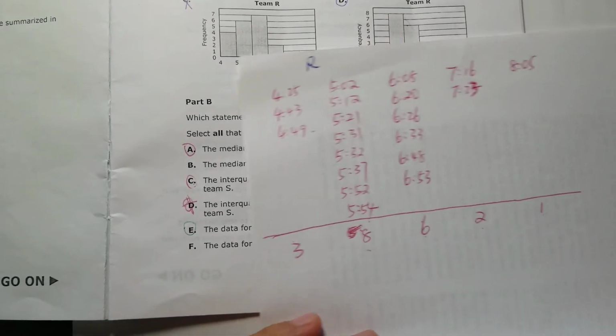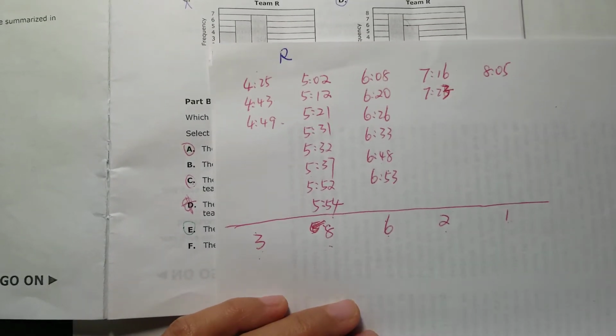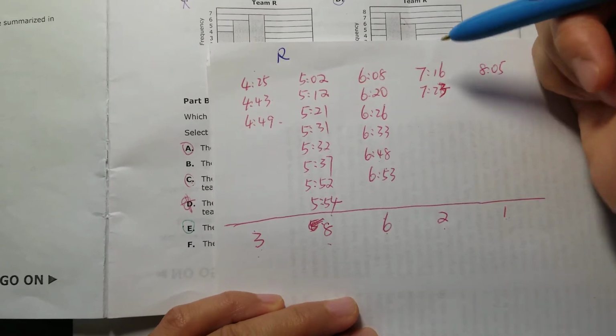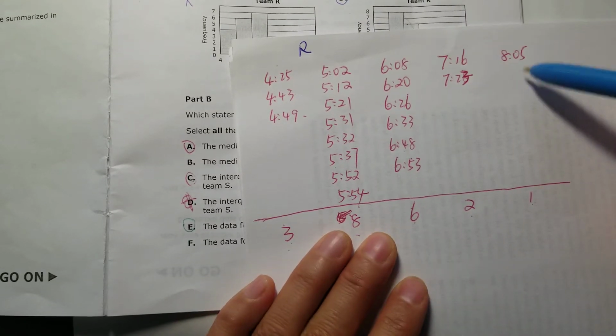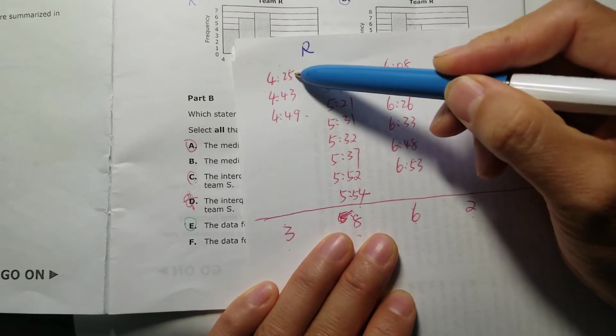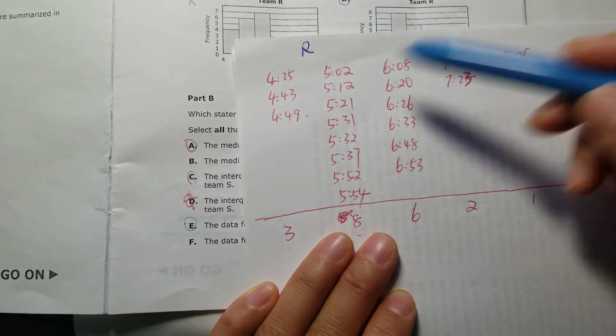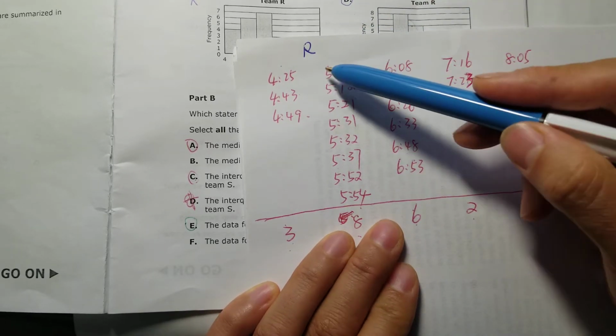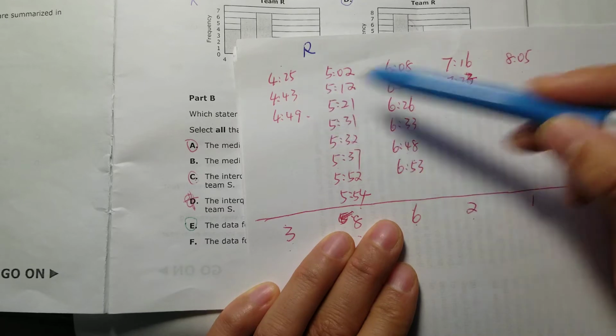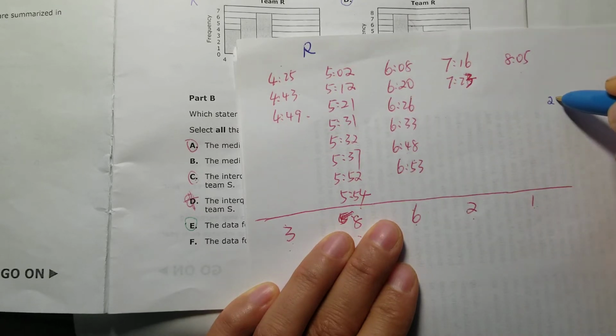Now let's see for team R. This is the list we did from part A. According to this table, if we want to find the median, because I lined them up from the shortest time to the longest time, I only need to count 10 of them, because I know there are 20 times in total.